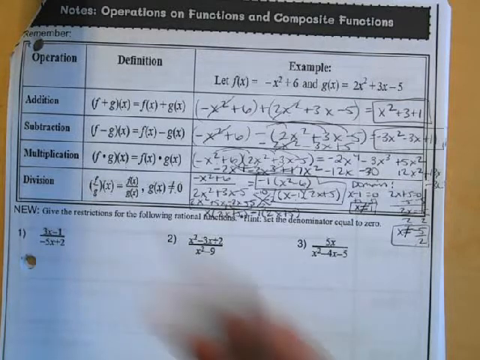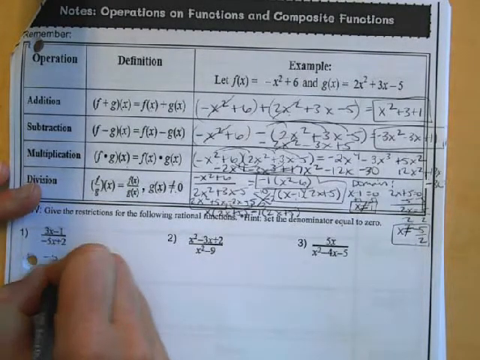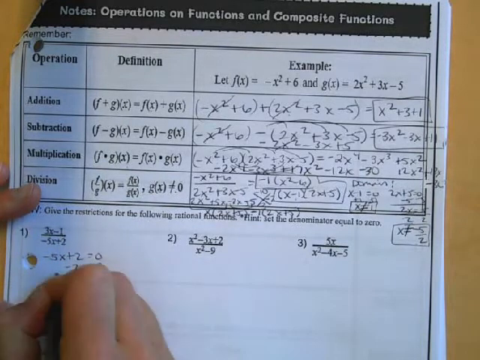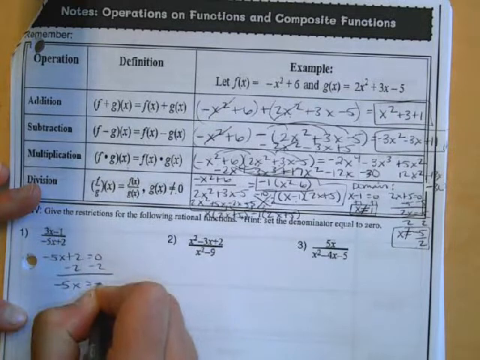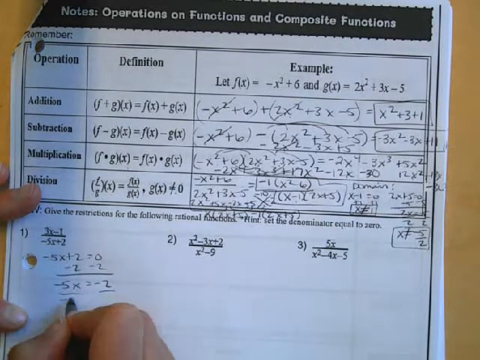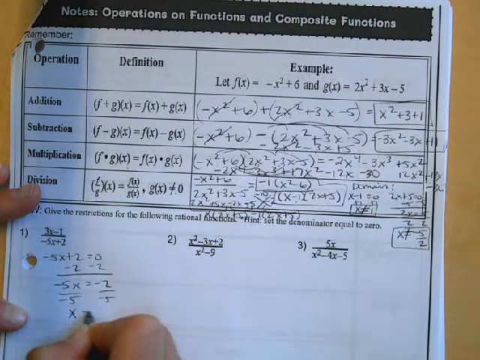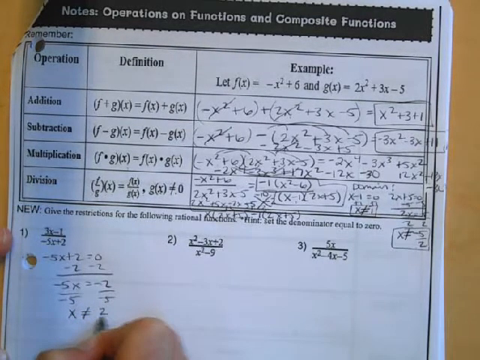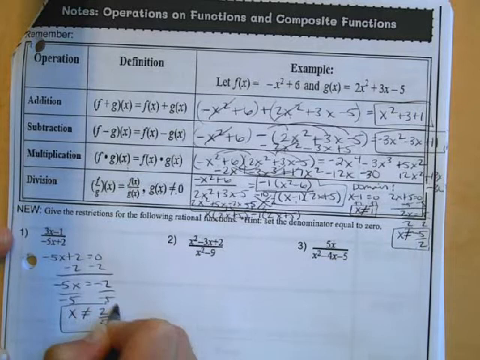So I'm just going to set this one just so you guys can see what I mean by that. Subtract 2. Negative 5x equals negative 2. Divide by negative 5. x cannot equal, negative divided by negative is going to be a positive 2/5. So that is our domain restriction for that one.